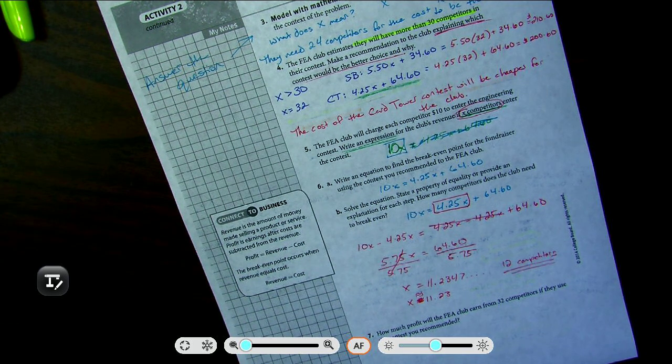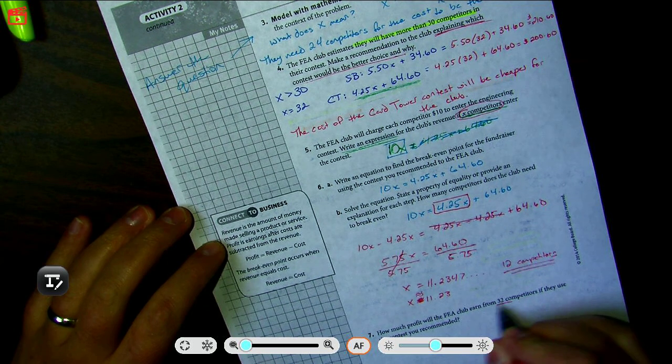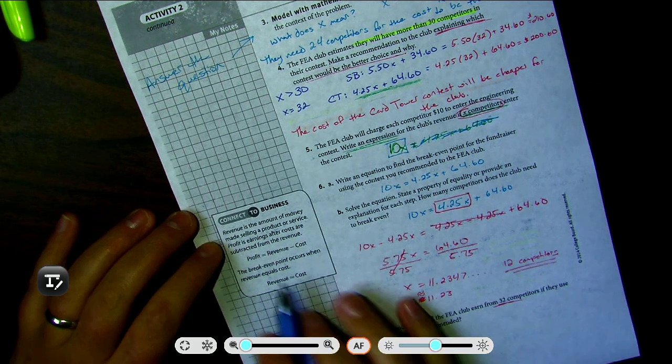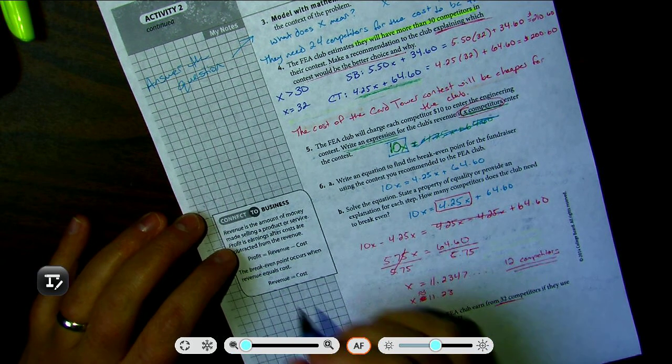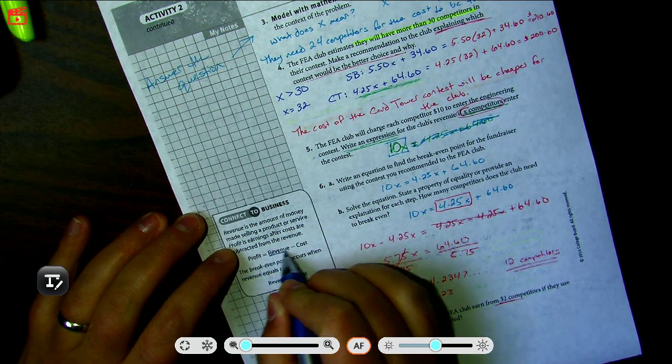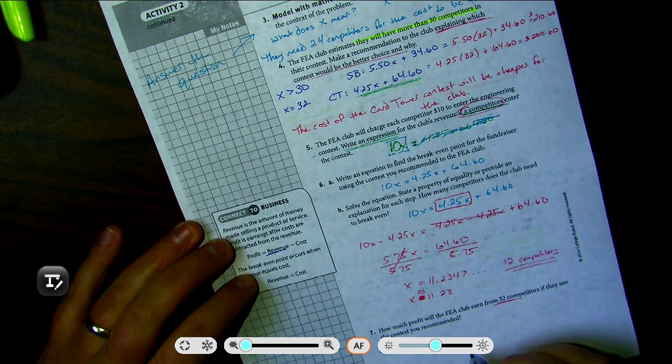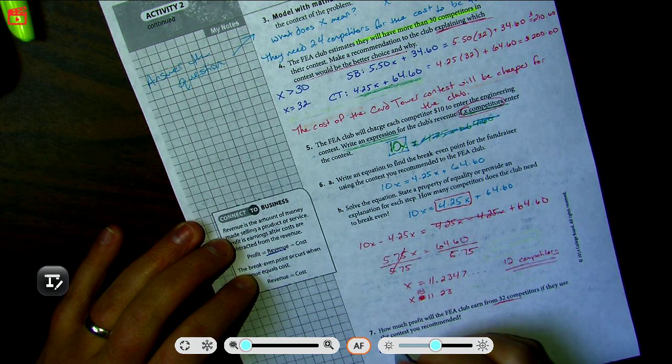Of course, it shows here for number 7 that they have 32 competitors. So using what I have here, 32 competitors will be the revenue. My revenue is going to be 10 times 32, which is 320.